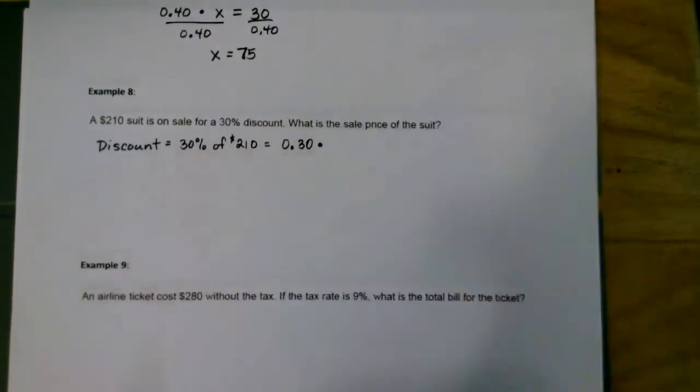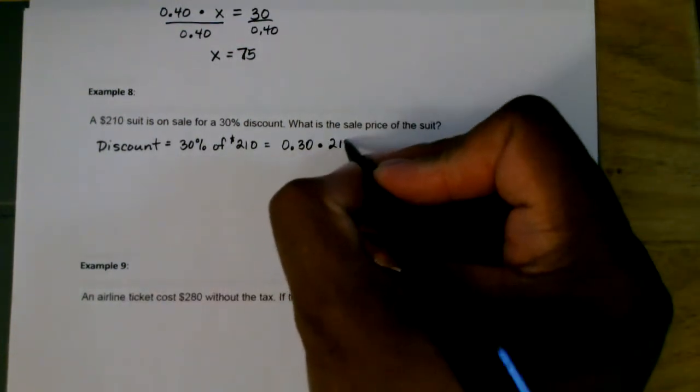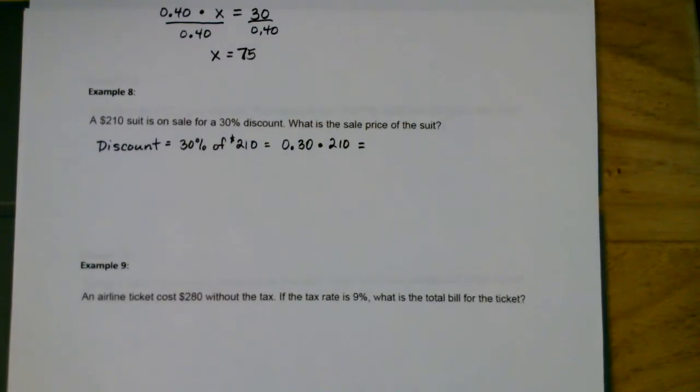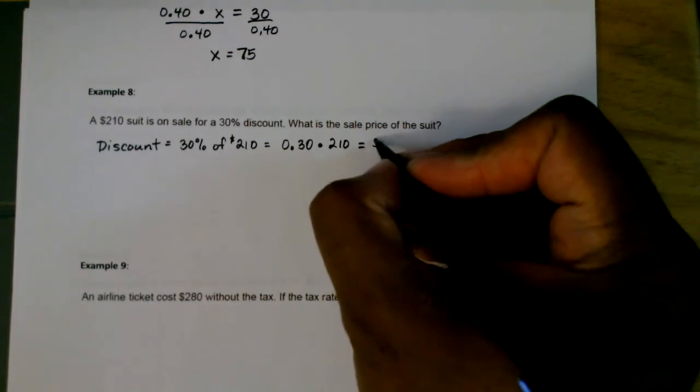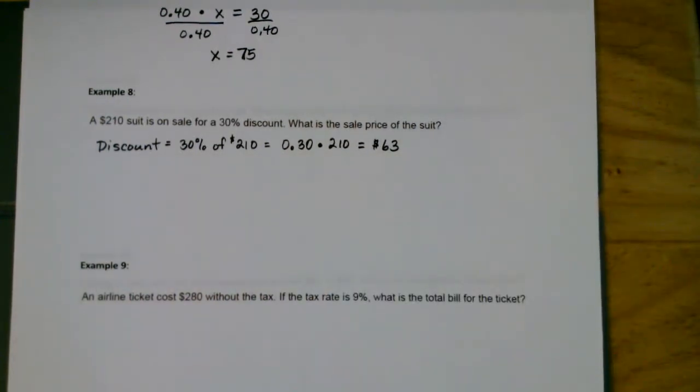The word of again means to multiply. And then 210, which is the original price. So if I do 0.30 times 210, I get 63. So that means the amount of that discount was $63.